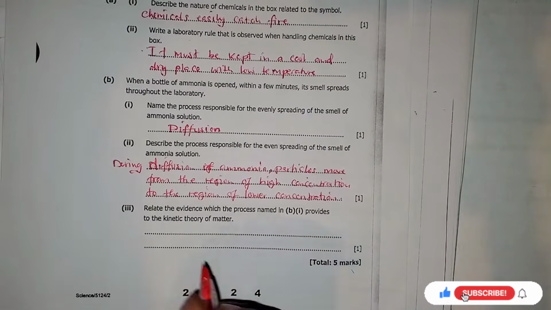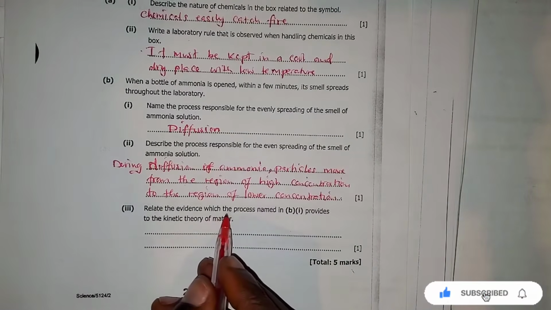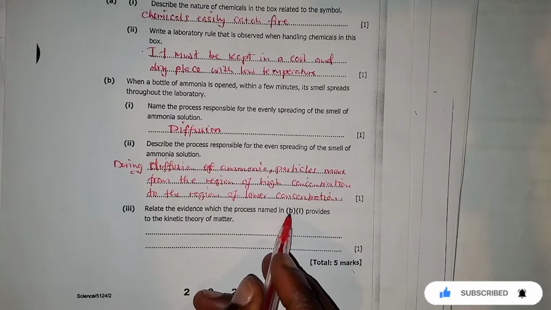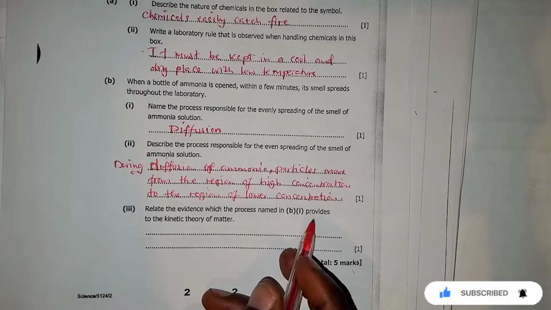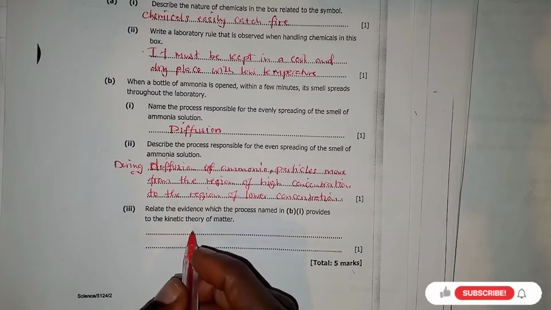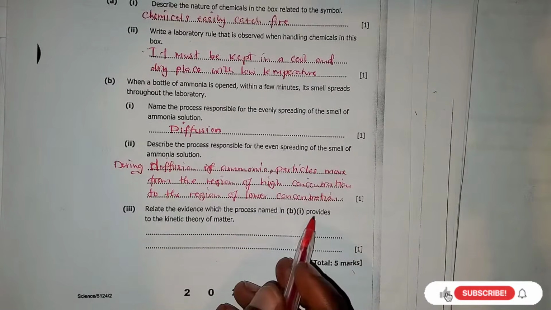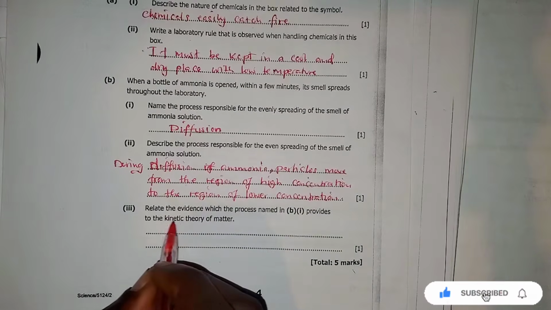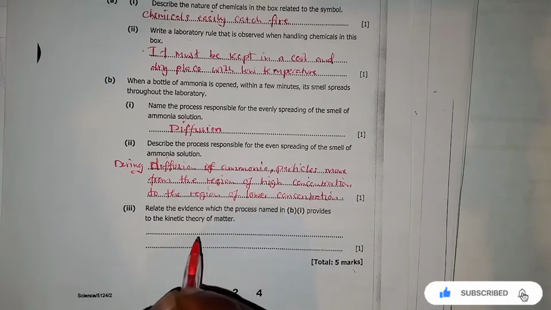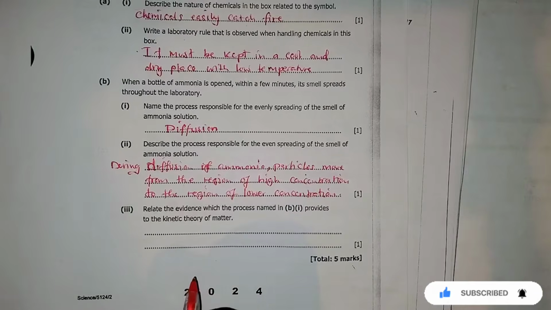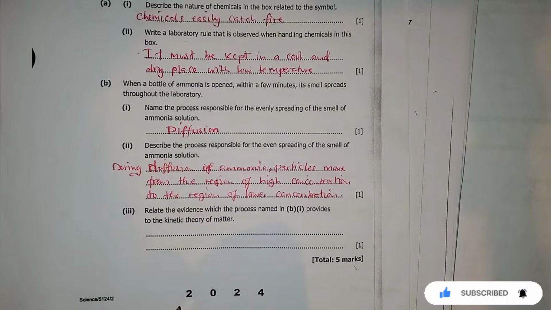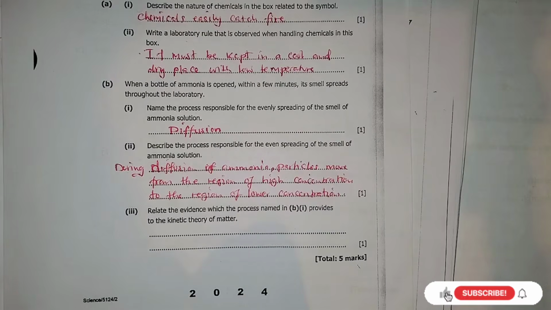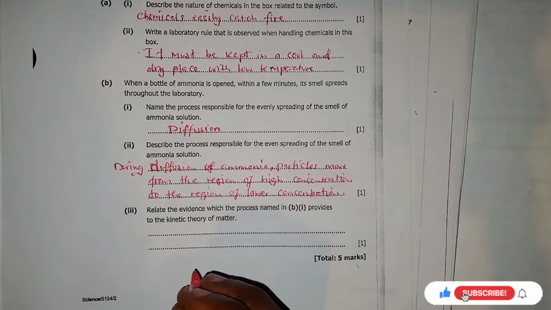Let's proceed. Relate the evidence which the process named in question A, Roman numeral 1, provides to the kinetic theory of matter. Now we need to know what the kinetic theory of matter states. So the kinetic theory of matter states that matter is made up of tiny particles that are in continuous random motion.